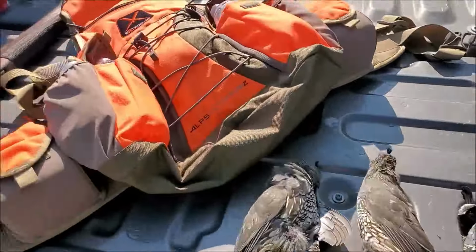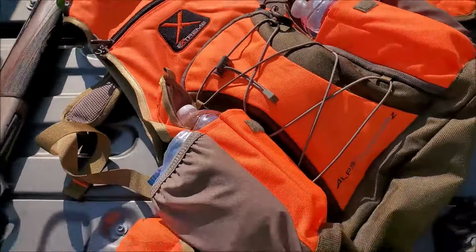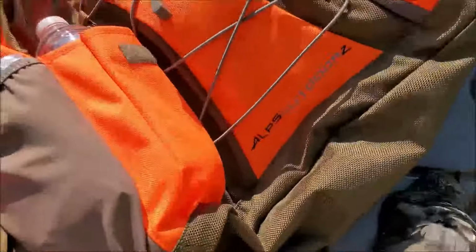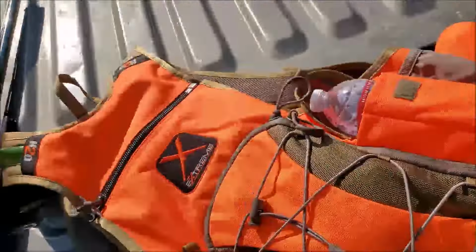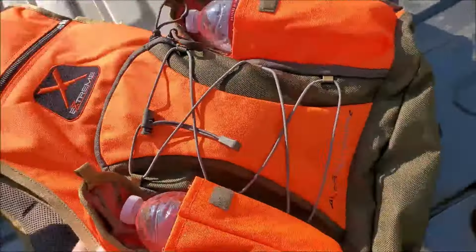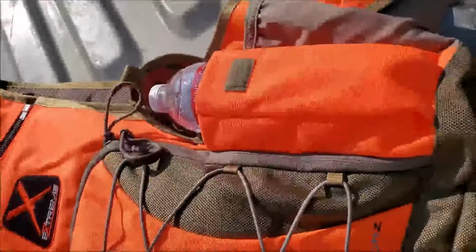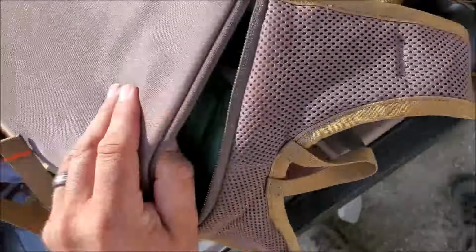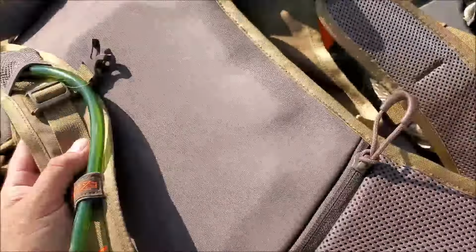All right, so you're going out for a good full day hike and quail hunting. I want to show you kind of what I pack here. This is my Alps Outdoors Extreme Upland Pack. In these two carriers right here, I usually carry a couple backup bottles of water, but on the inside of the pack here is a 2-liter hydration pack. And I run that up through the straps.